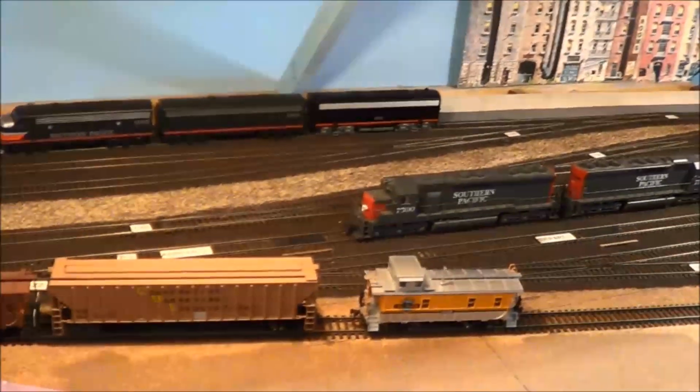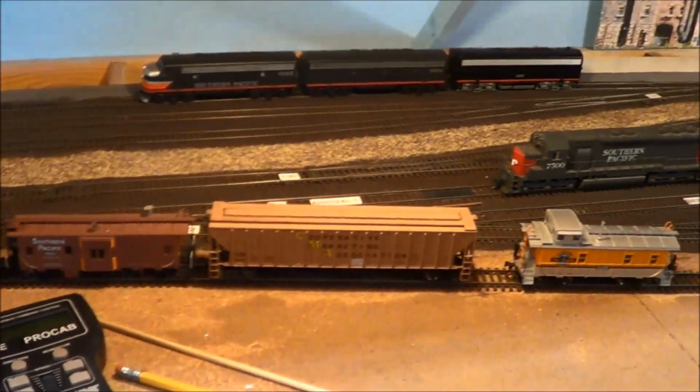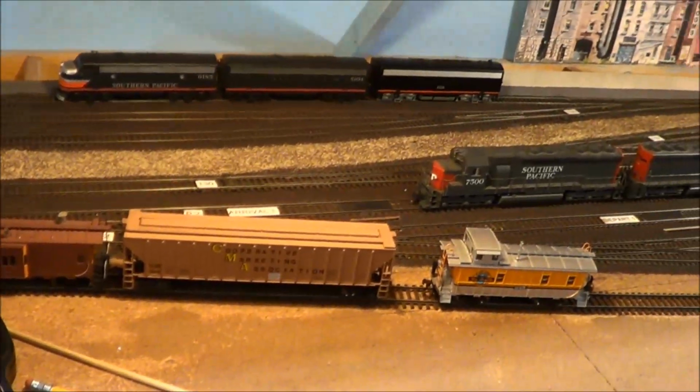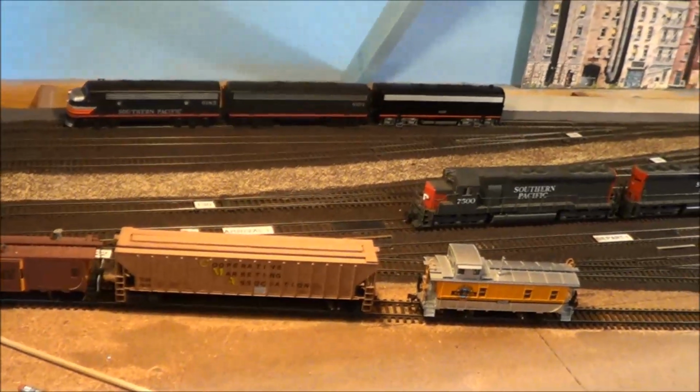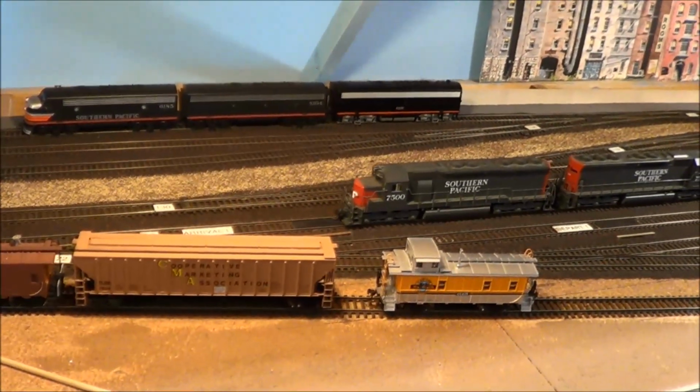It's sitting on arrival track 1, and it's actually lined up to go out west. So we'll take the train and we'll head out west, and the first stop we have to go to is Rock Ridge.